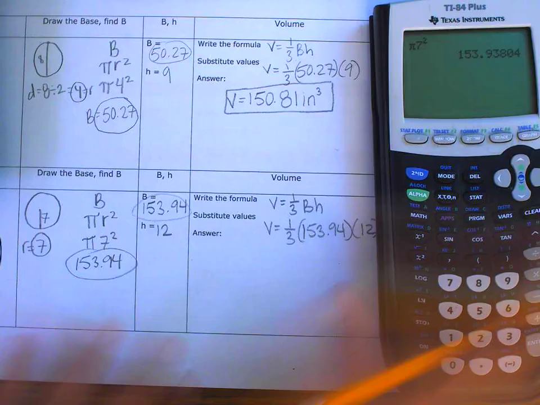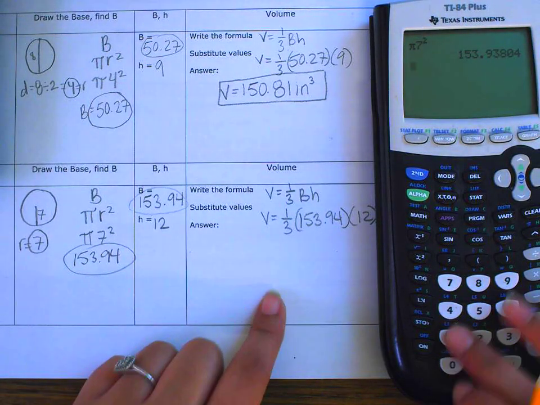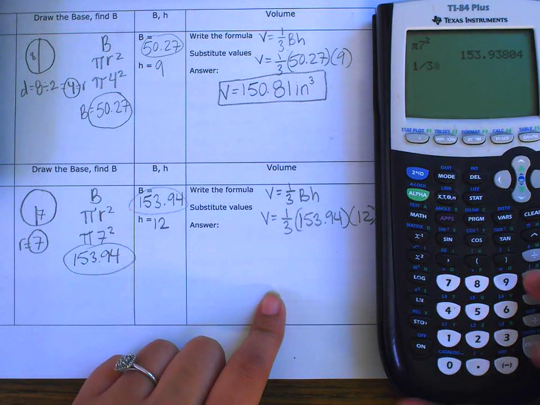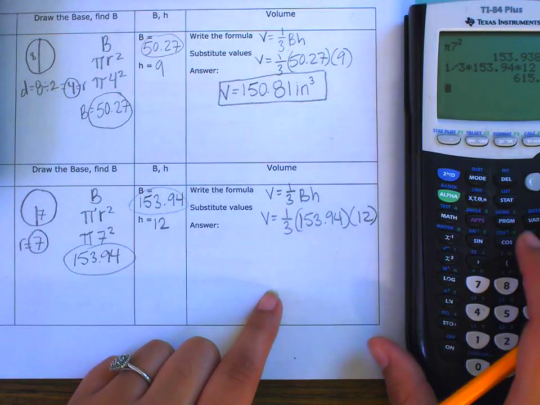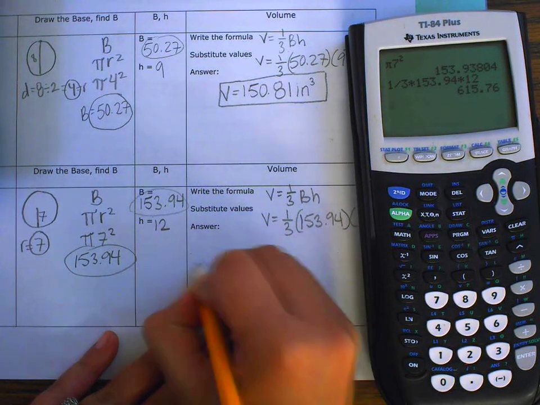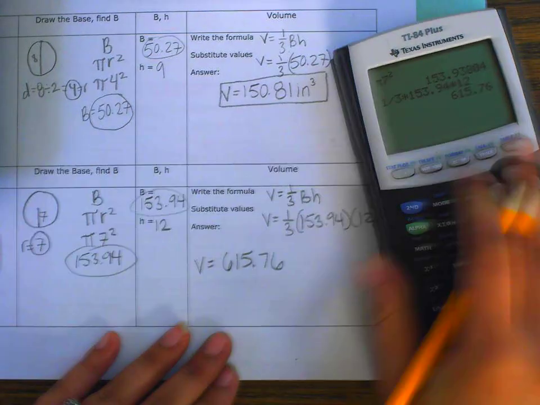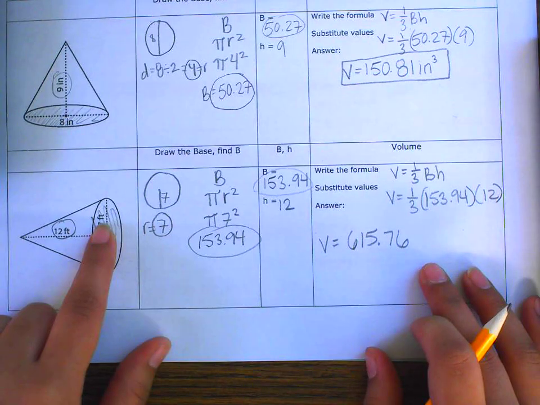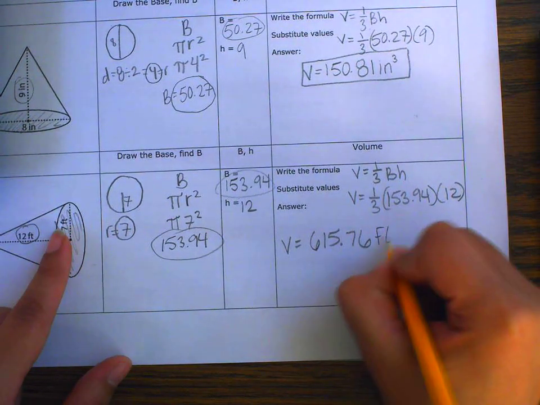So we're going to type that onto the calculator. 1 divided by 3 times 153.94 times 12. Enter. And that right there is 615.76. Volume is equal to 615.76. And we're not leaving our numbers naked, so we're going to include our units, and that's feet cubed.